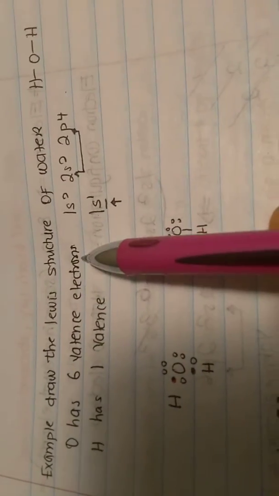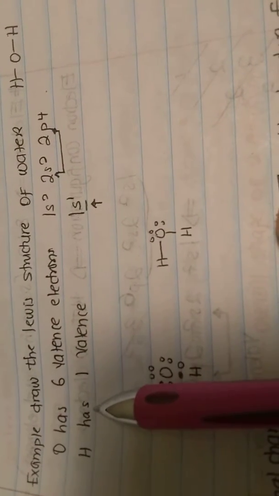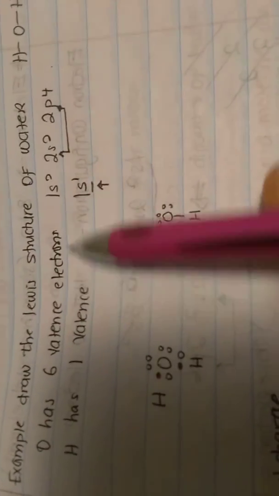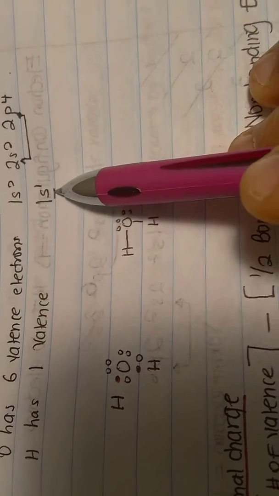So an example here, the Lewis structure for water. Oxygen has 6 valence electrons. When you do the SP notation, it's 1s2, 2s2, 2p4. So 2 plus 4 gives you 6. So 6 valence electrons. Hydrogen just has 1. It's 1 proton, 1 electron. So 1 valence electron, just 1s1.